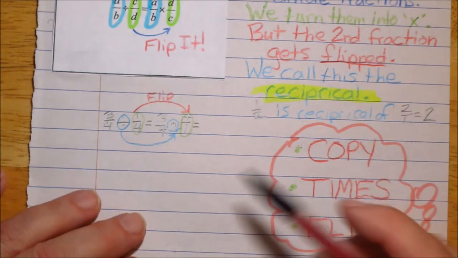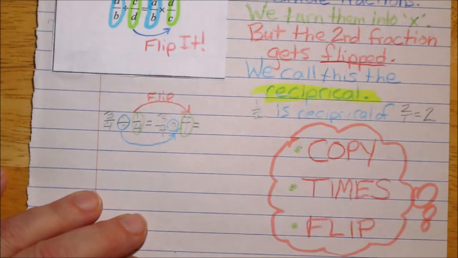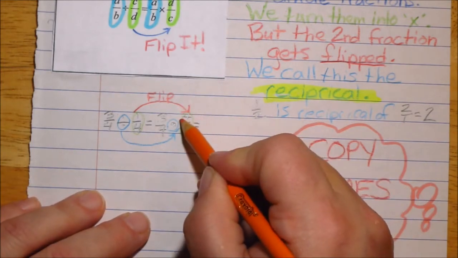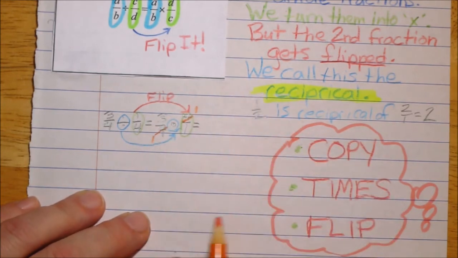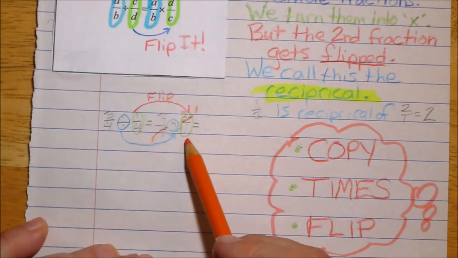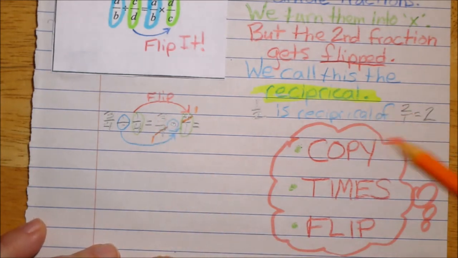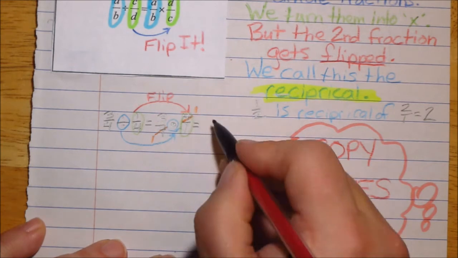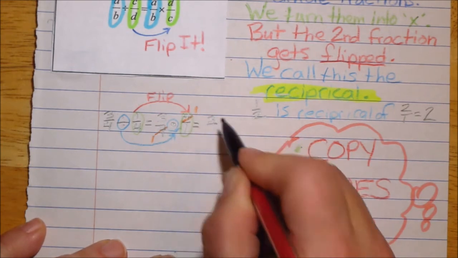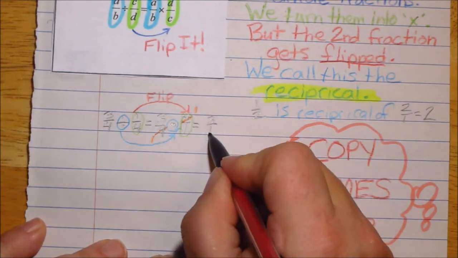So I have a 4 and a 4. Yes, those can be cross-reduced. Anytime you have two numbers that are the same, you know that number can go into itself once, and that number can go into itself once. Now I have a 3 and a 1. Anytime one of your numbers when you're trying to cross-reduce is a 1, you know there's nothing more you can do with it. It's already in its simplest form. So now we have 3 times 1, which is 3, and 1 times 1, which is 1.